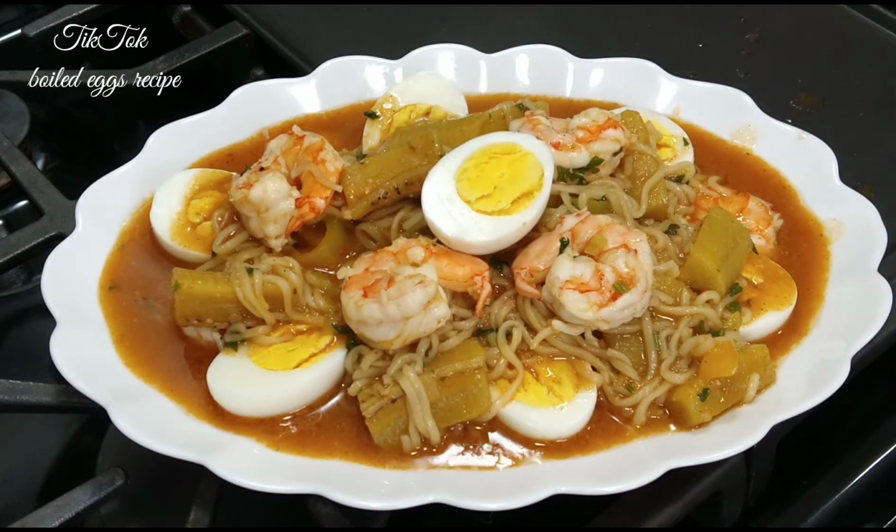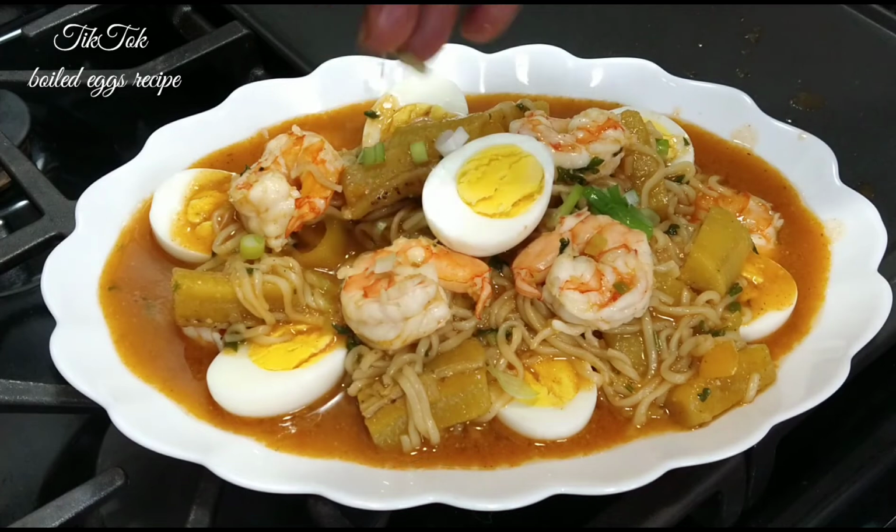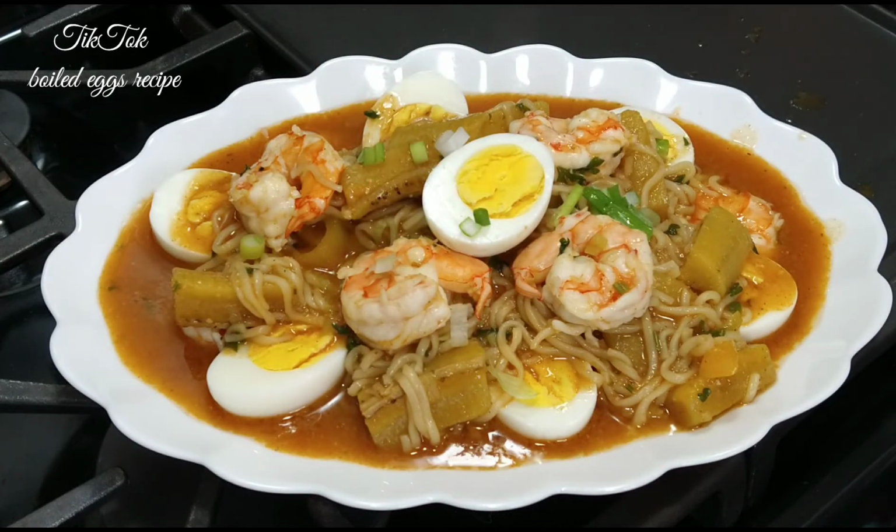So here we are guys, famous TikTok boiled egg recipe with a combination of shrimps, plantain, ramen noodles, and boiled egg. To finish it off, I'm just going to go right ahead and add some chopped spring onion and parsley.